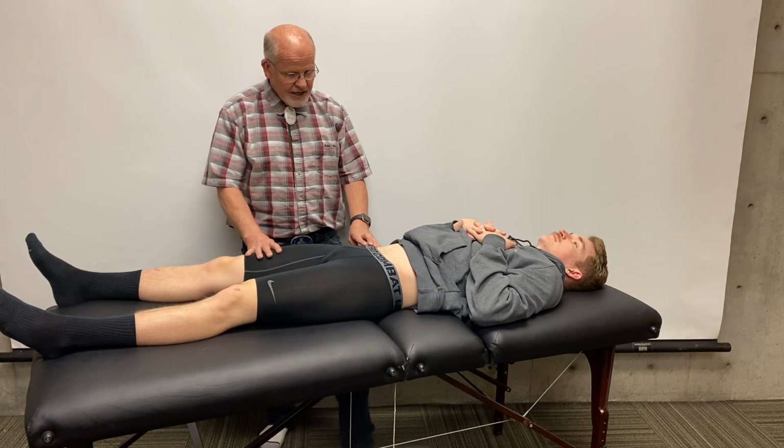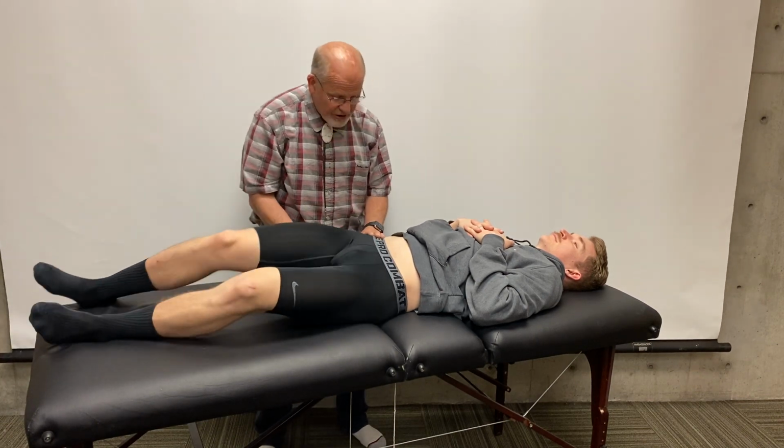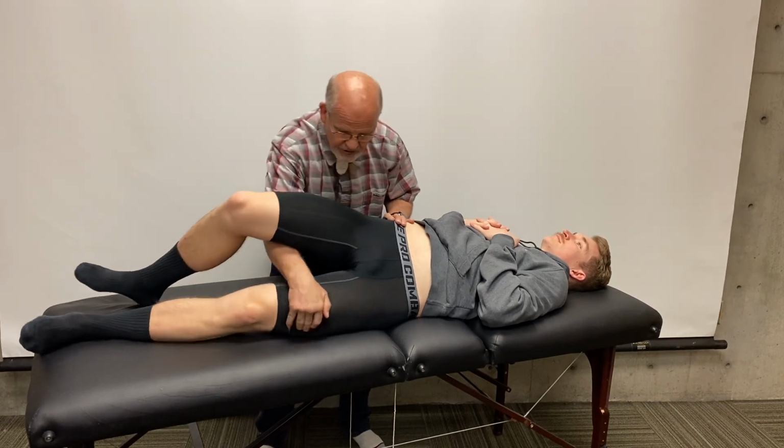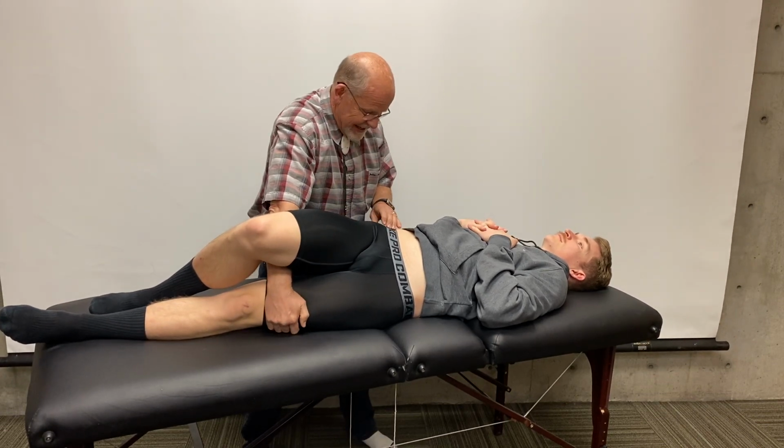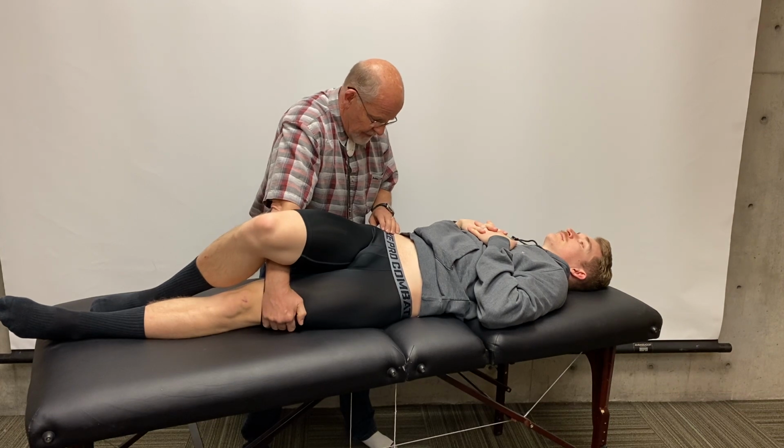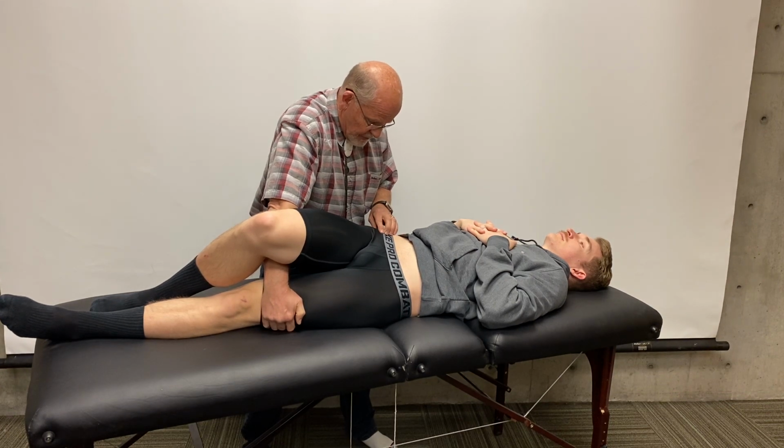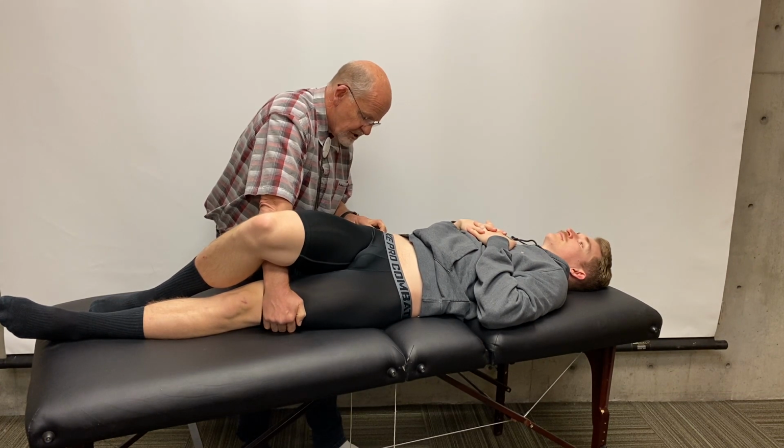So let me have you roll that way a little bit towards the camera. Thank you. There's a wrestling hold, but we'll keep you here. Okay, you can relax. From the ASIS, if you step lateral, you get another major muscle belly.